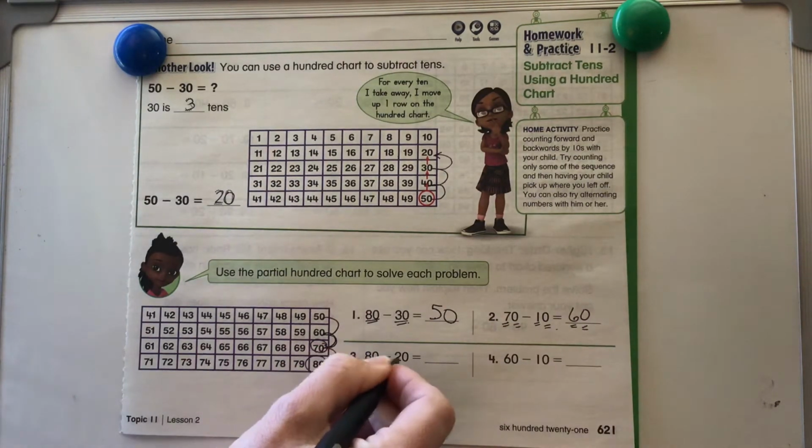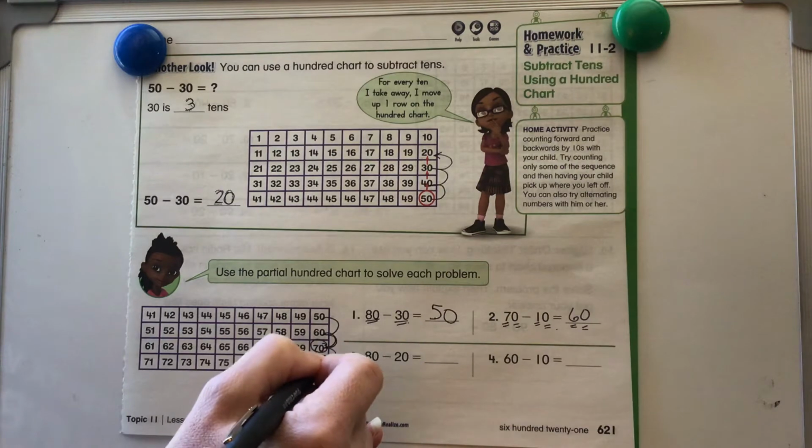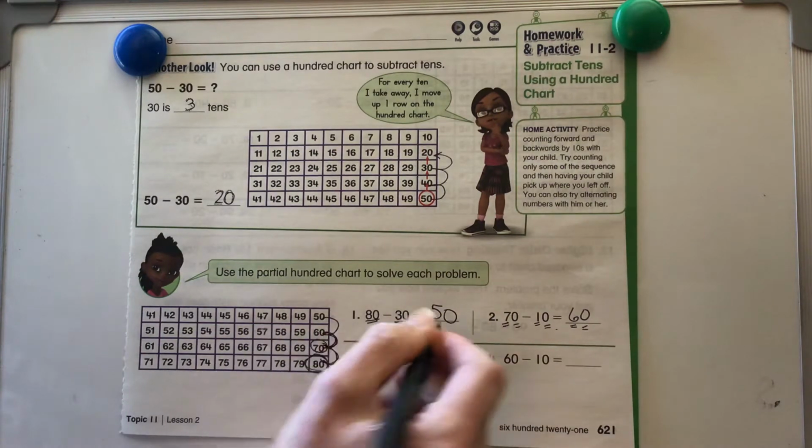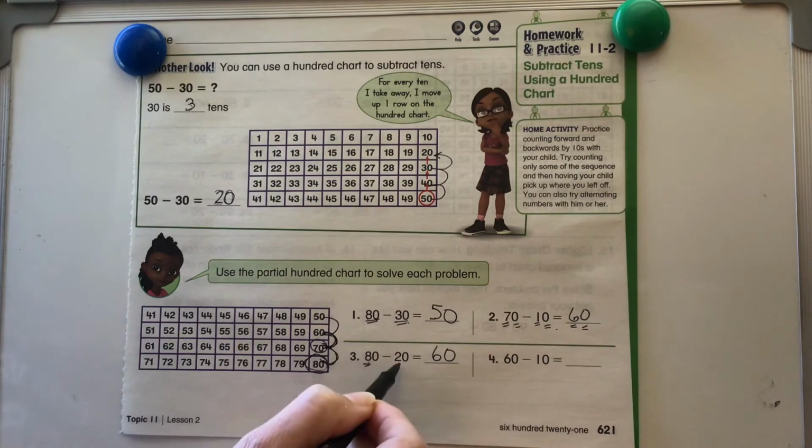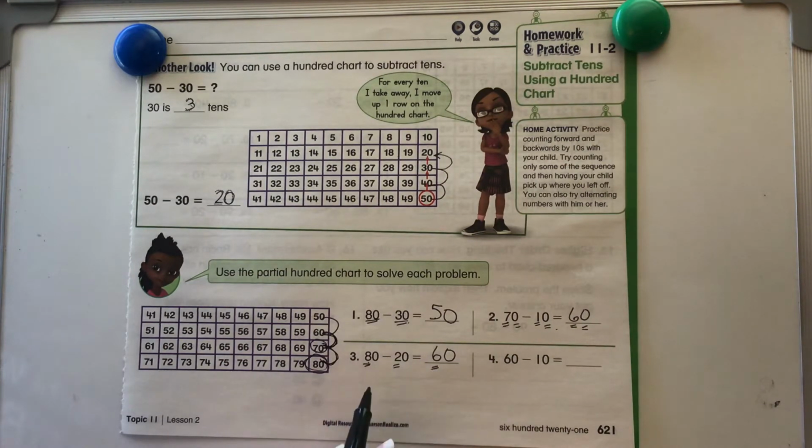Okay? 80 minus 20. I've got 80 minus 10, 20 puts me at 60 using the hundreds chart, and then I can check it. 8 minus 2 is 6.